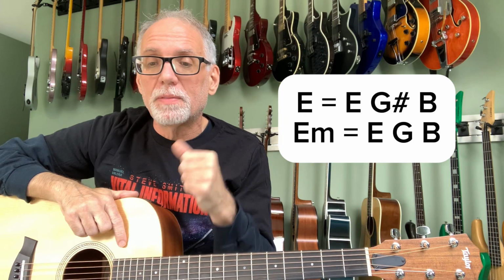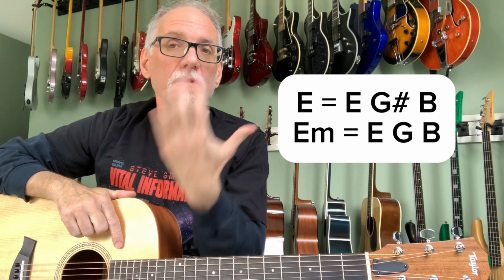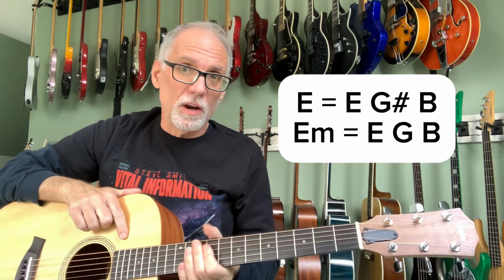But to get an E minor, we've got to drop that G sharp in the middle down a half step to G, okay? So the three notes in the E minor triad are E, G, and B, instead of E, G sharp, and B, which would give you the major triad, okay?